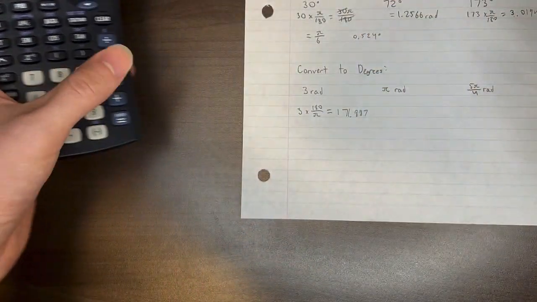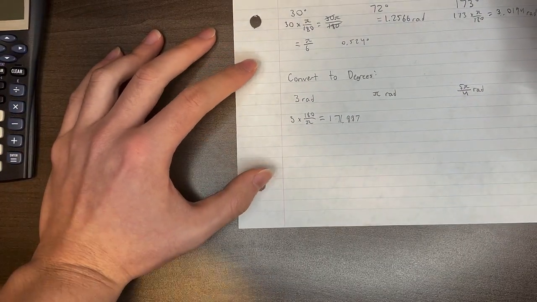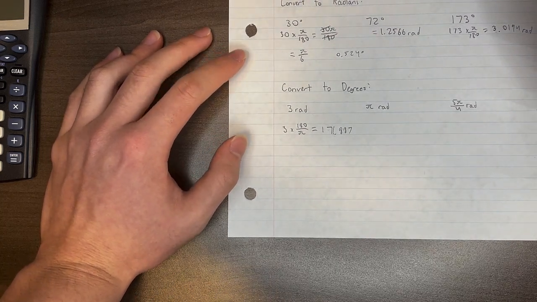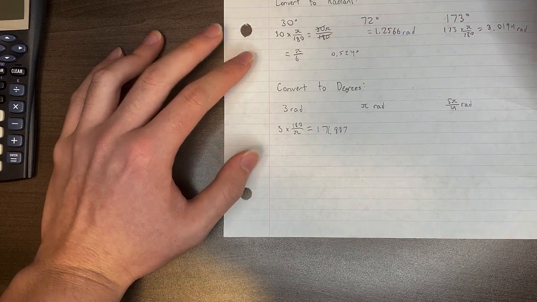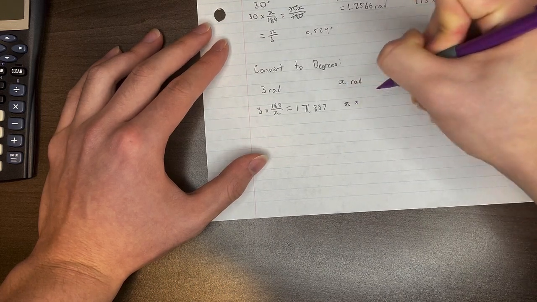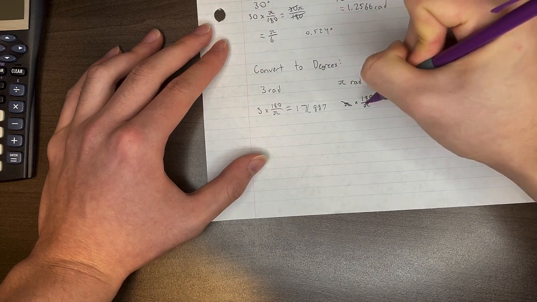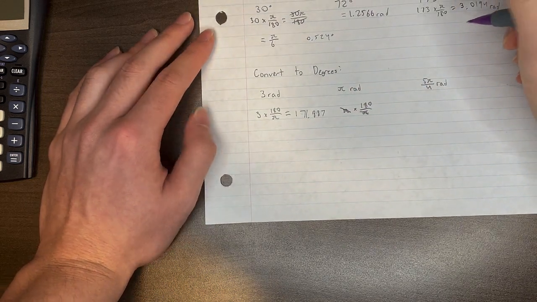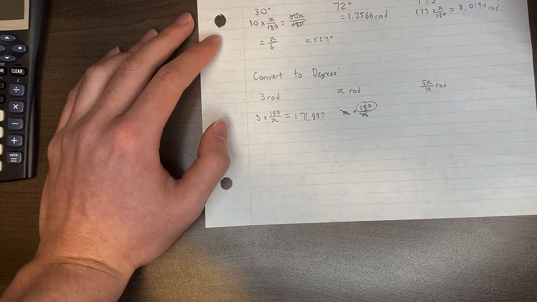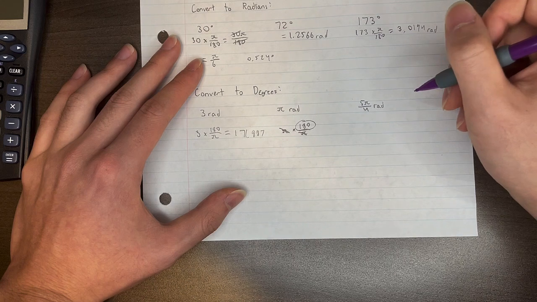But let's say we have a value of pi radians. We could just put this into our calculator again, and we would get a value of 180 degrees. However, there's a much simpler way when dealing with a radian value which includes pi. We can use this same logic of multiplying it by 180 over pi, but we can simply cancel out the pi's, and we are left with our clean degree value of 180, and we didn't even have to use a calculator.